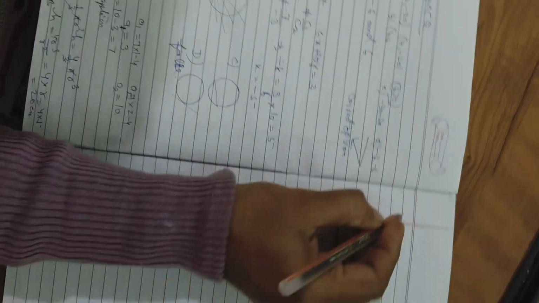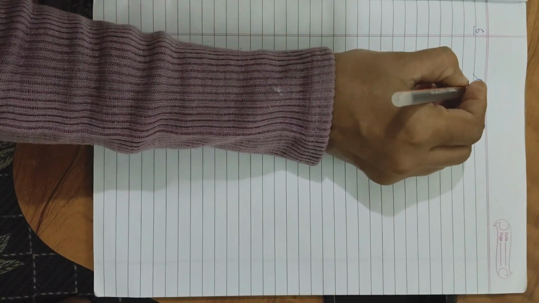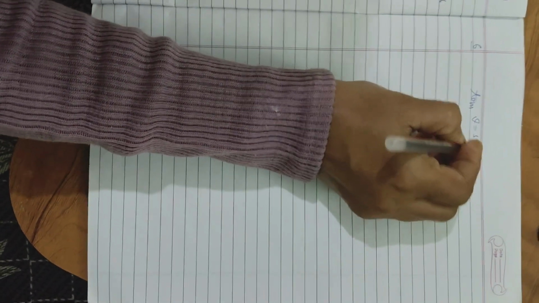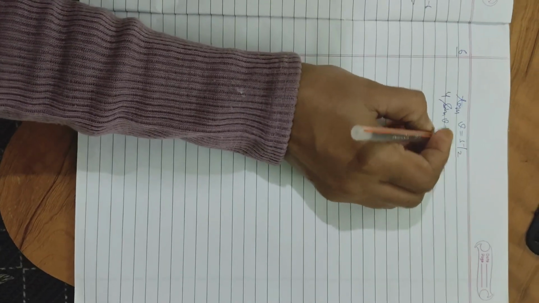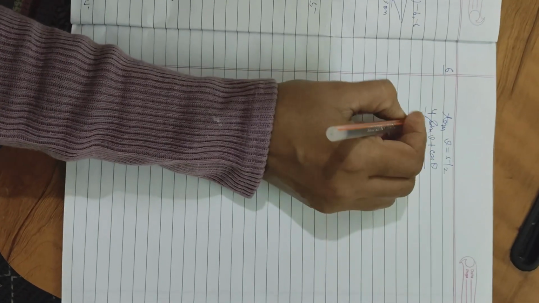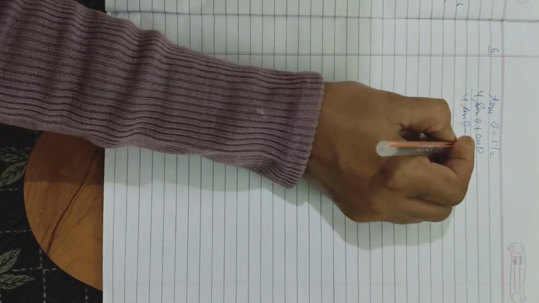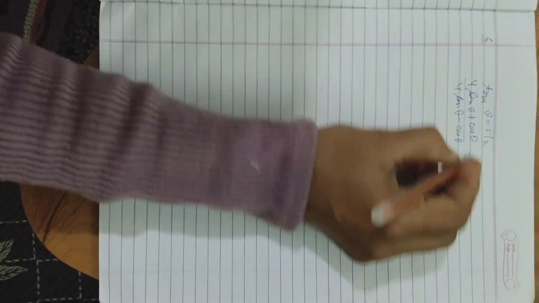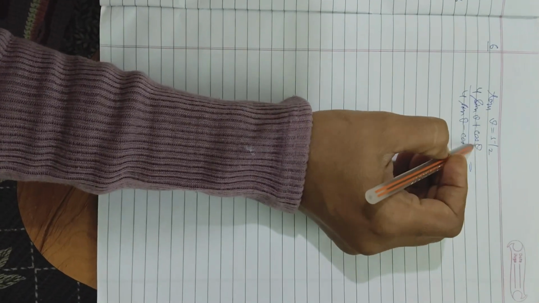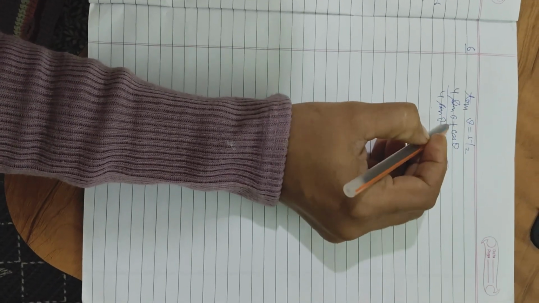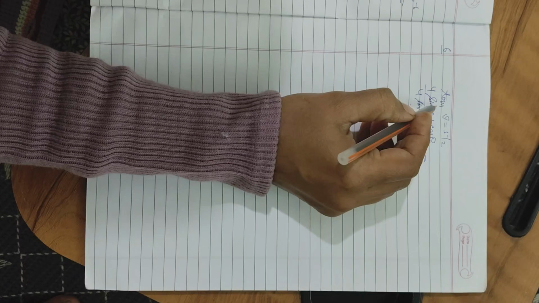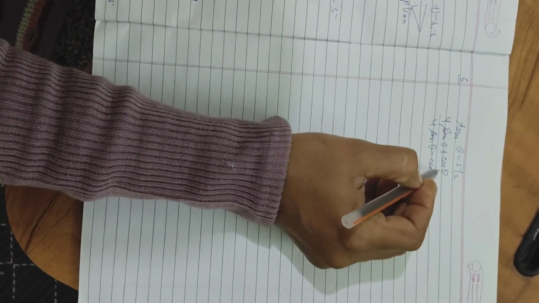Now, question number 6. In question number 6, it is given that tan theta is 5 by 2, and you have to find the value of 4 sin theta plus cos theta upon 4 sin theta minus cos theta. Since tan theta is 5 by 2, you can divide the numerator and denominator by cos theta, so that one of the values becomes tan theta and this one becomes 1.